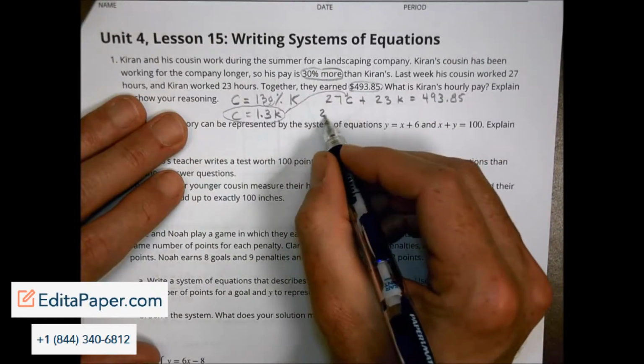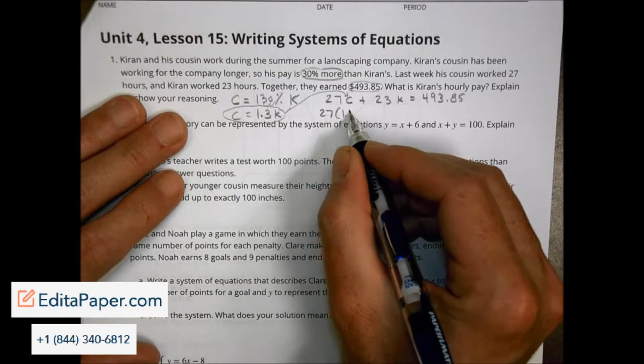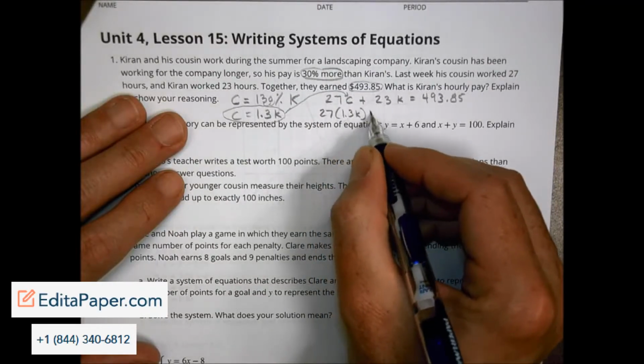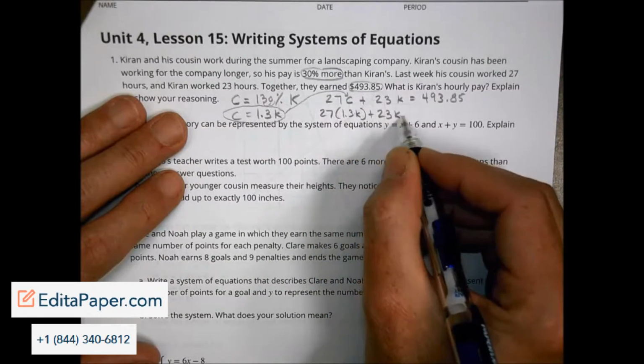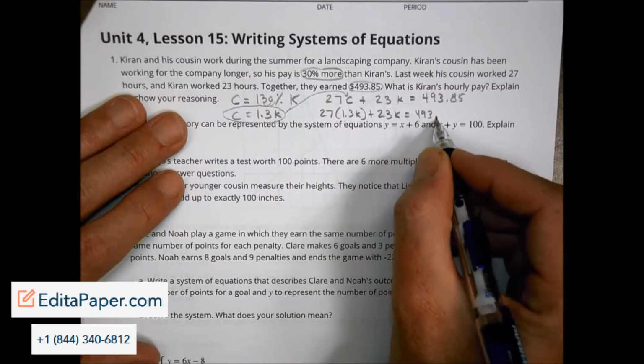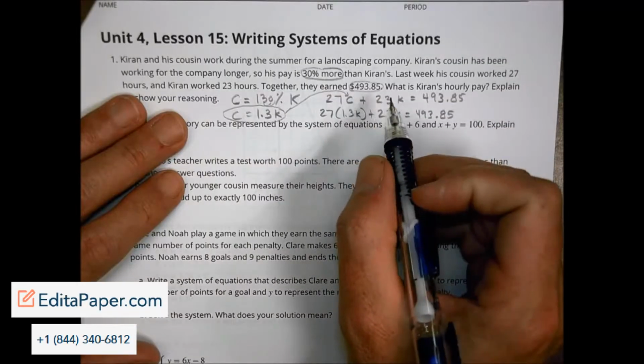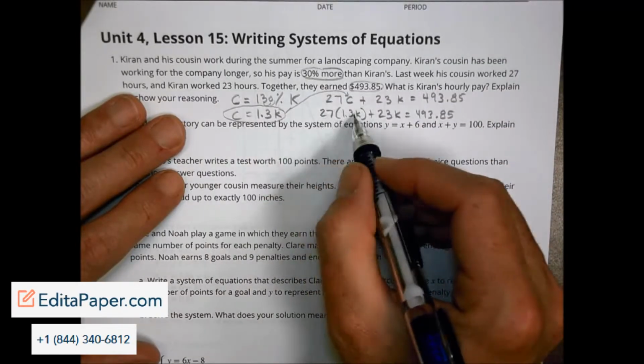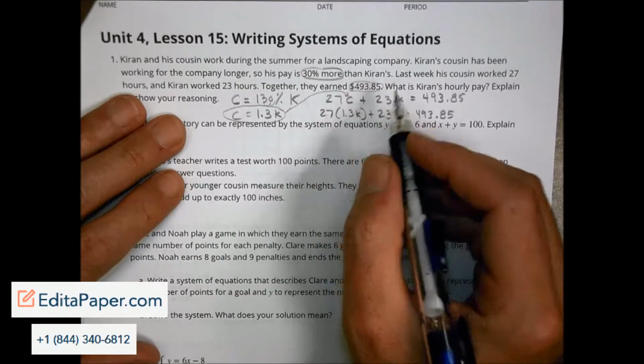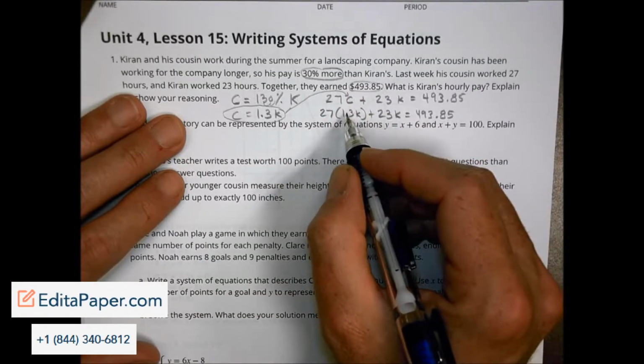So I can substitute this value of C for that one right there, so I have an equation with all K's. 27 times 1.3K plus 23K equals 493.85. Okay? When I multiply this out, 27 times 1.3 is going to be equal to 35.1.